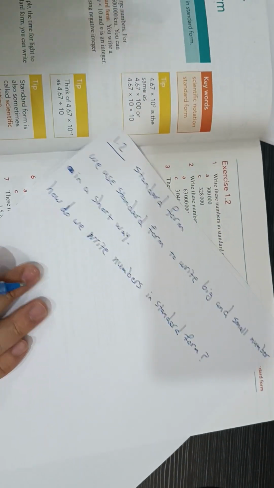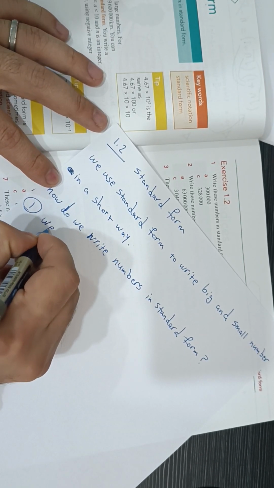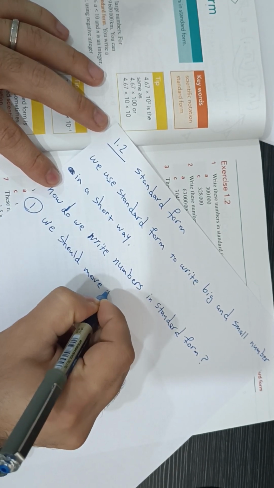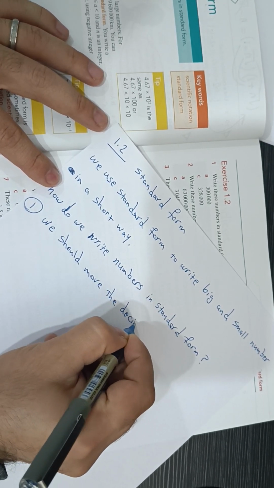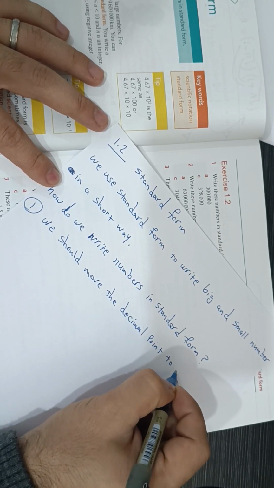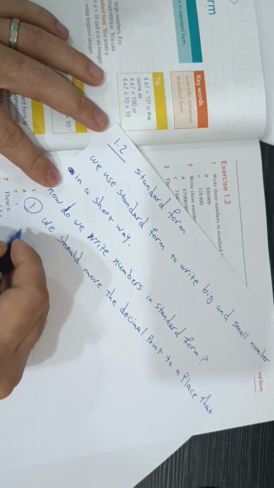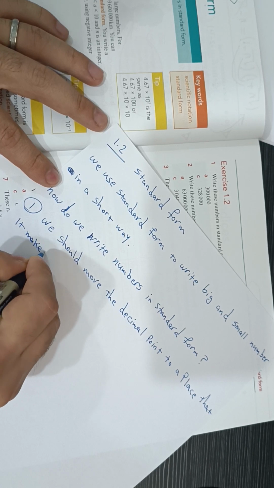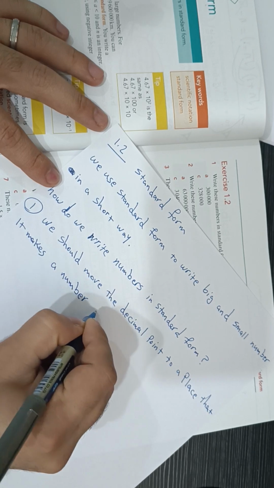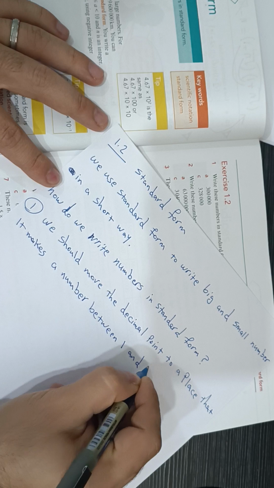The first step is, we should move the decimal point to a place that makes a number between 1 and 10.